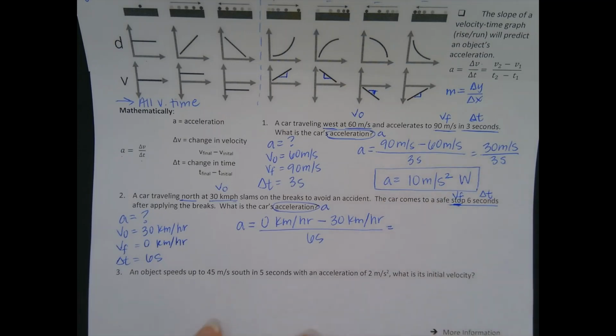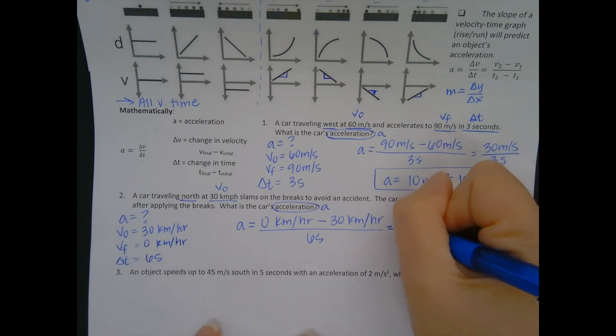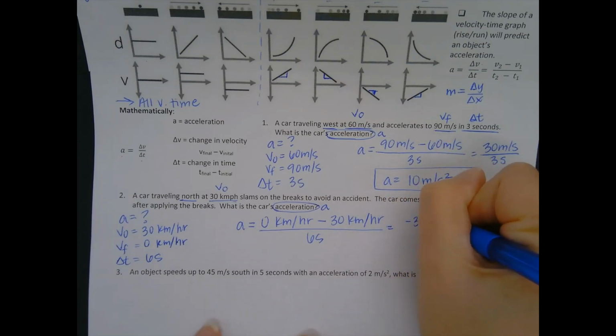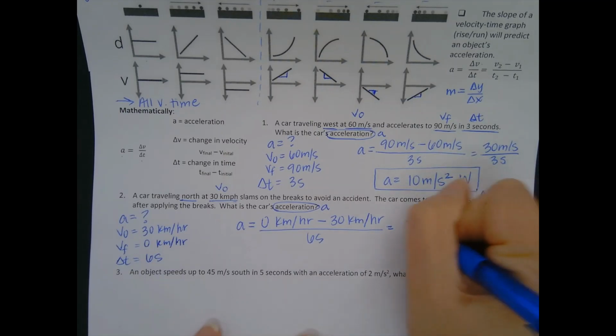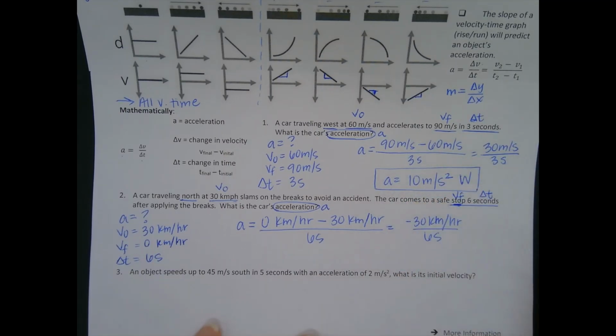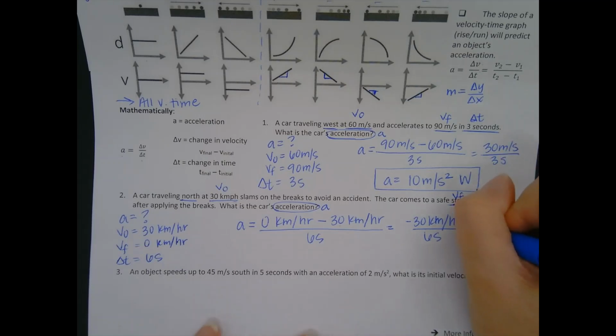Okay, so for this one, I've got negative 30 kilometers per hour divided by 6 seconds. So it's negative because 0 minus 30 is negative 30. Okay, and note it's traveling at 30 kilometers per hour and then stops. So it's decelerating, or it's slowing down, which is how I end up with a negative here. So 30 divided by 6 is -5 kilometers per hour per second.